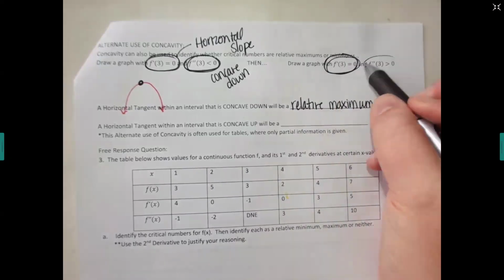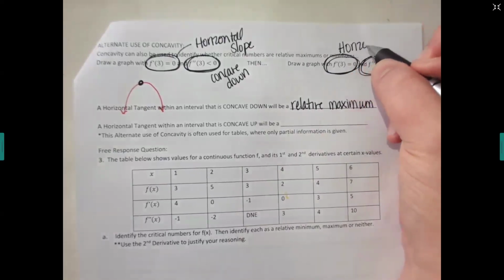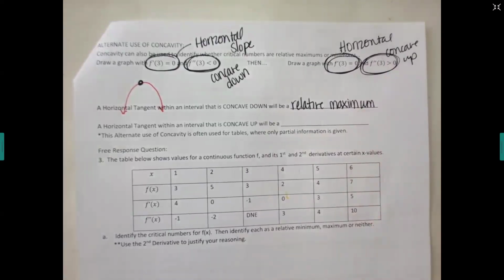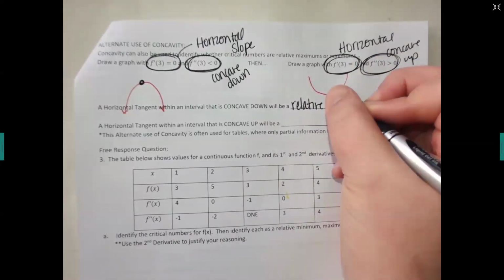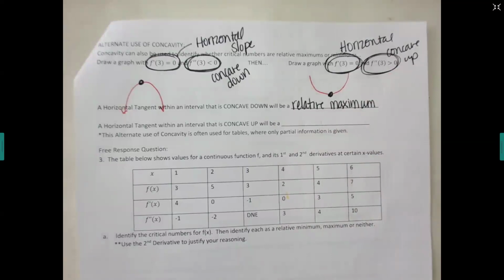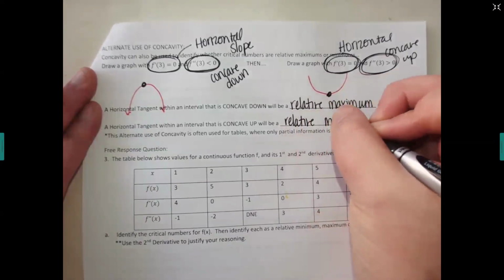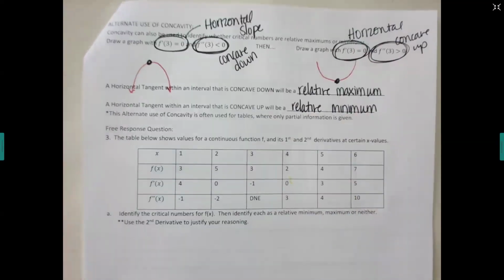Okay, conversely, if I have a derivative of 0, that means I'm on a flat spot, and my second derivative is greater than 0, then my graph has to be concave what? Up. So I'm on the horizontal slope and I'm concave up like a cup. Then draw me a little happy face, find the flat spot on it, and you must be on a relative what? Minimum. So if you ever have that combination, that's another way to check if you're on a max or min.